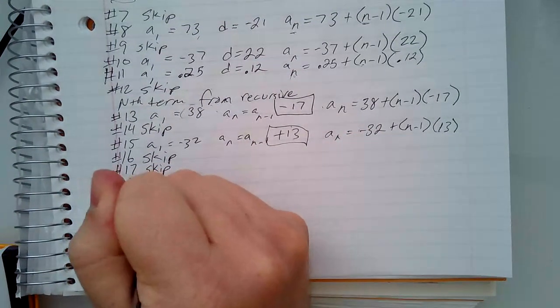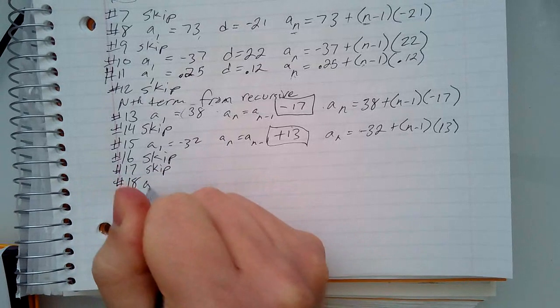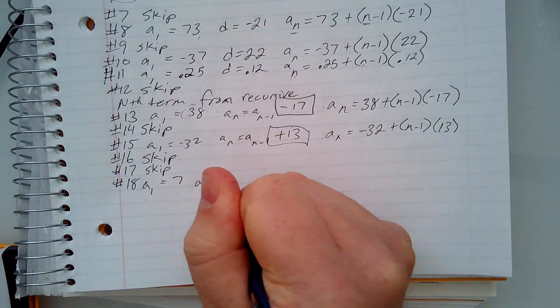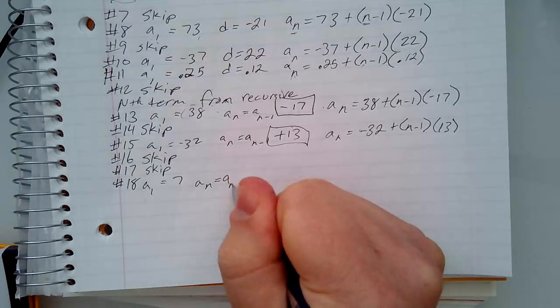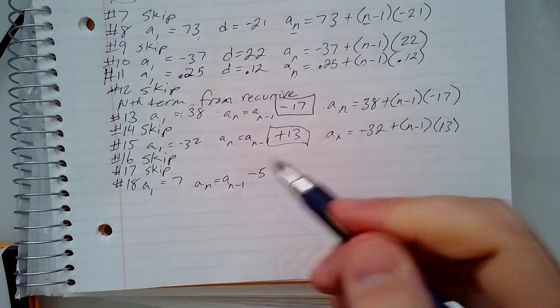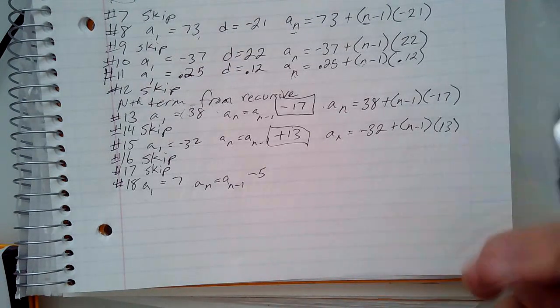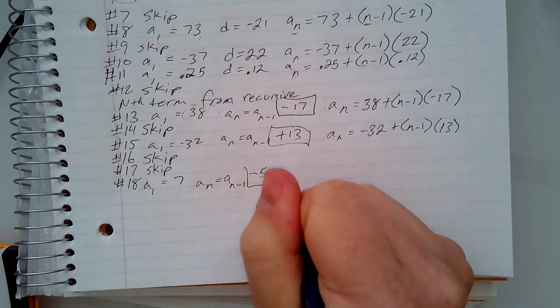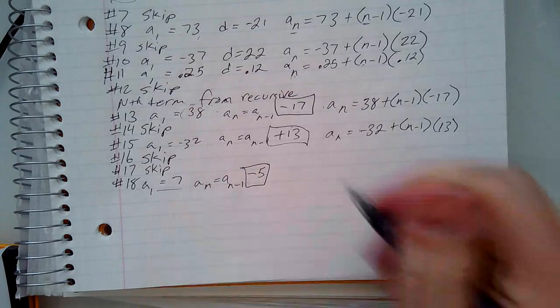Number 18 says a sub 1 is equal to 7. Then it says a sub n is equal to a sub n minus 1 minus 5. And n greater than or equal to 2 is information you can ignore. All right, so this is our d, this is our first term.